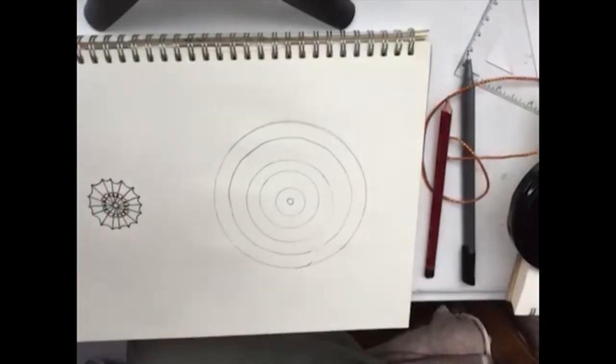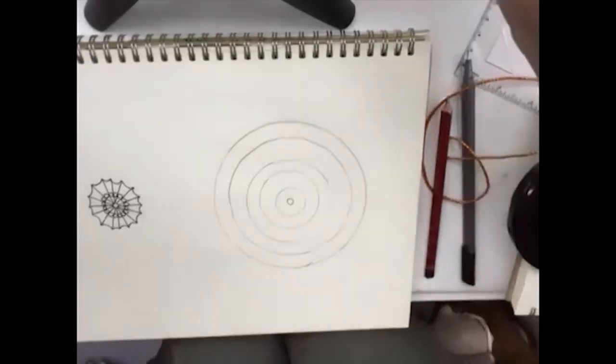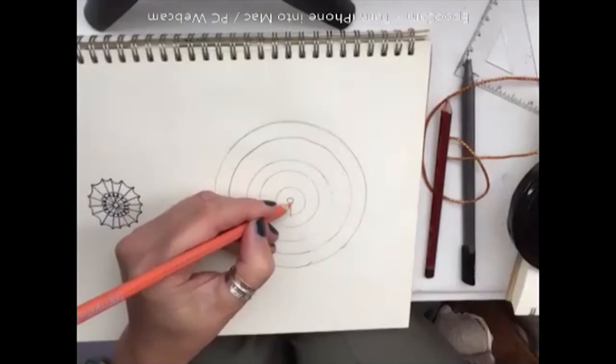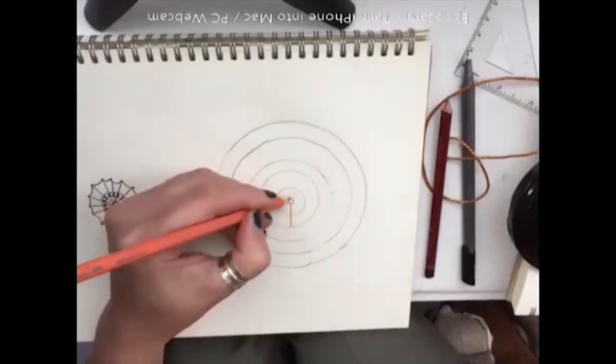So this one, I'm thinking I might do a bit of colour. Got coloured pens. No, can't find my coloured pens. I'll just use my coloured pencils. Right, okay. So I'm going to do the same kind of thing. Here I'm going to draw.